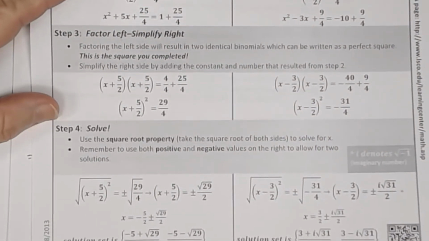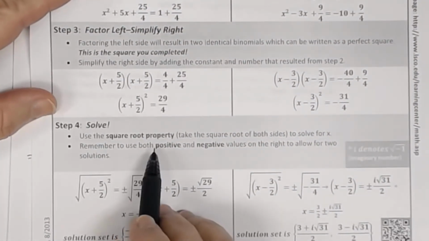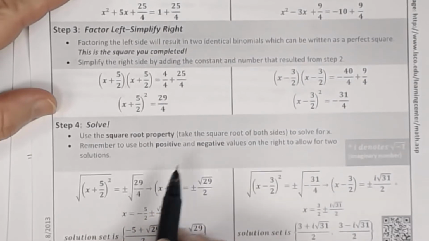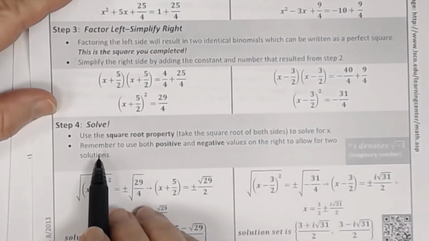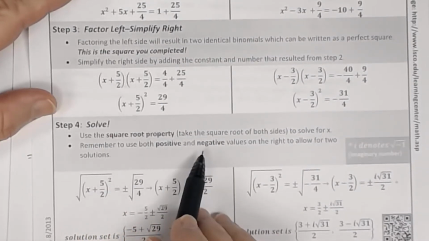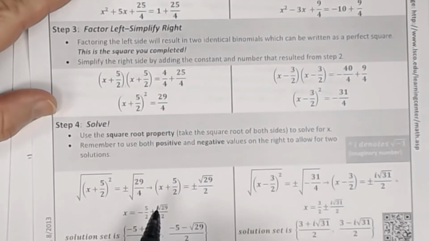Step 3 is to solve. Remember, you're going to solve this using the square root property. So you're going to take the square root of both sides to solve for x. Remember to use both the positive and the negative, that plus or minus symbol.